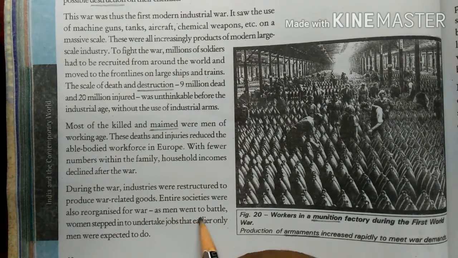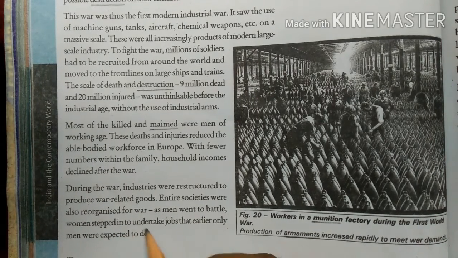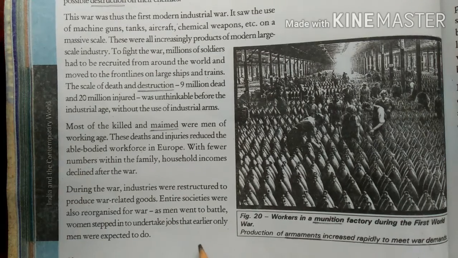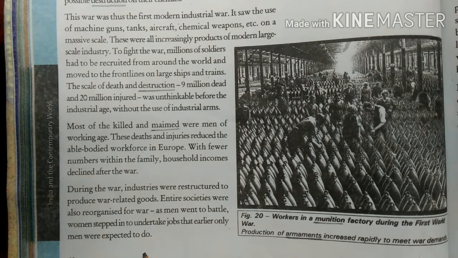As men went to battle, women stepped in to undertake jobs that earlier only men were expected to do. Now we will move on to the next page.